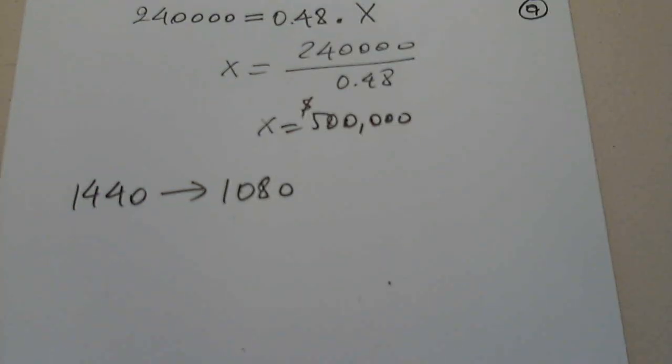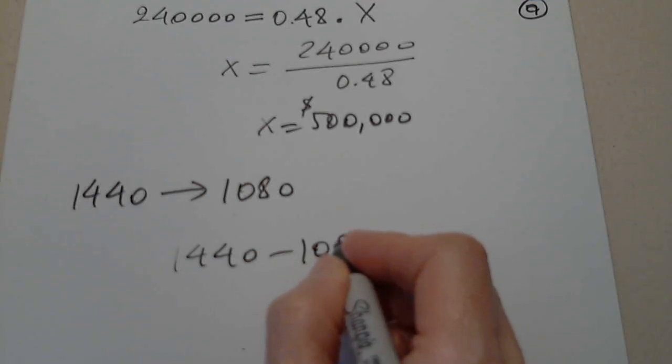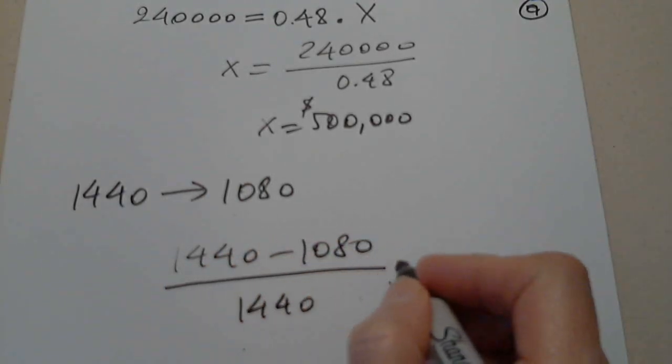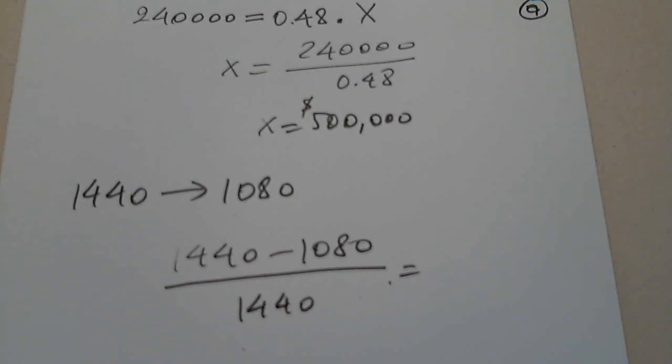Okay, so we had 1440 minus 1080 divided by the original. So when you enter it directly in the calculator, please enter it like this: 1440 minus 1080. Don't forget to put parentheses, and now divide by the original, which is 1440. Indeed, 25%, correct? So then I will just enter 25%. Good.